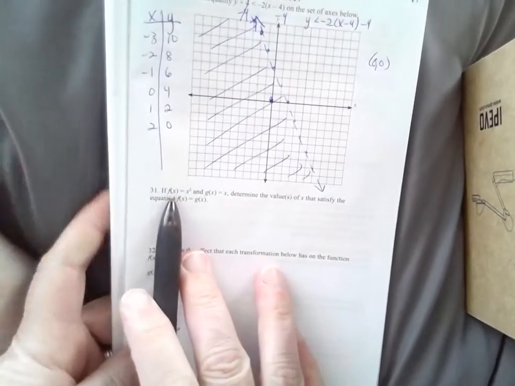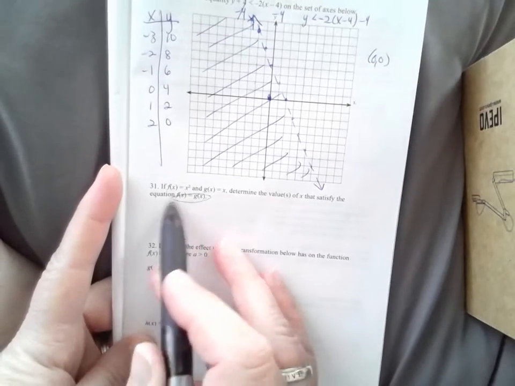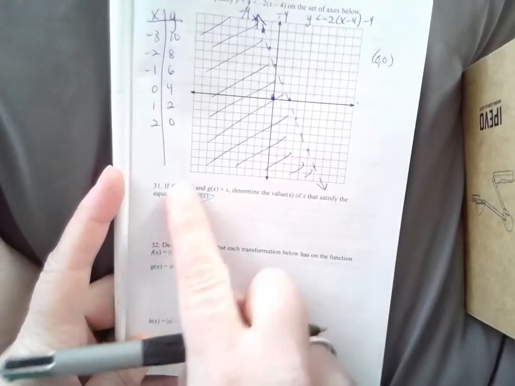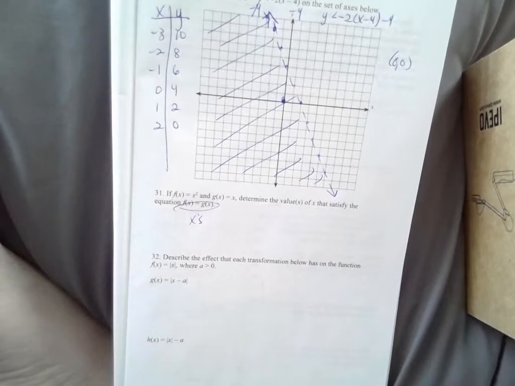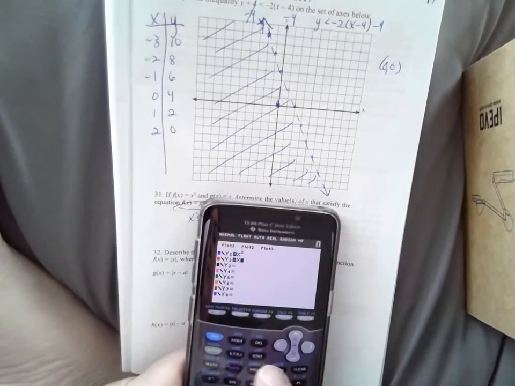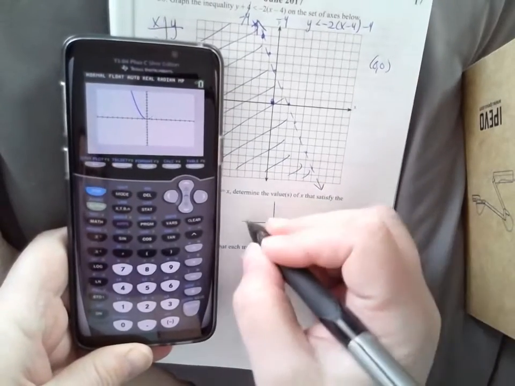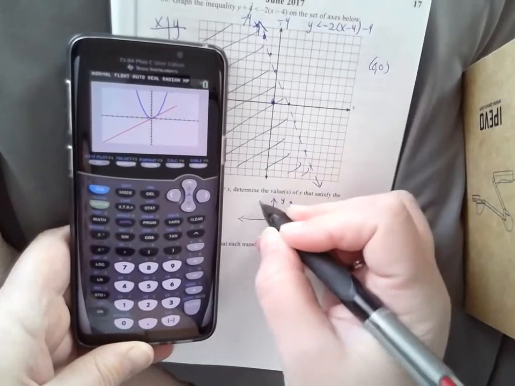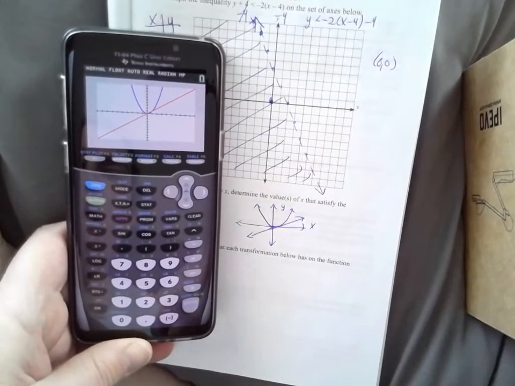All right, if f of x equals x squared and g of x equals x, determine the values that satisfy where they're equal. Keep in mind, this has f of x and g of x, so they're only concerned with x's. They don't want y's. There's no y written here. So I'm going to graph x squared, and I'm going to graph x. The graphs look like this, and this is just a sketch, nothing fancy.